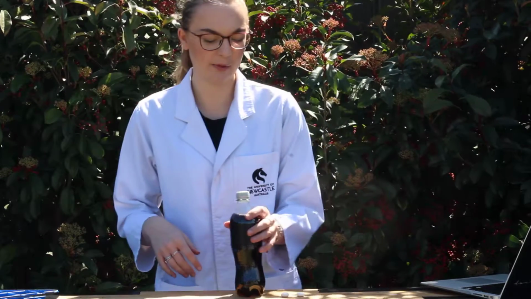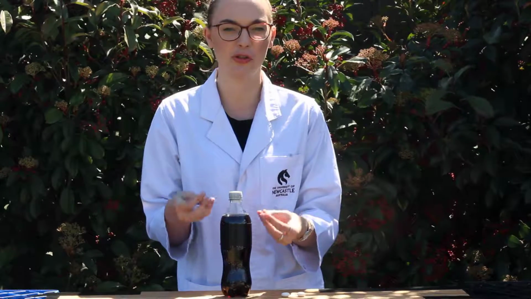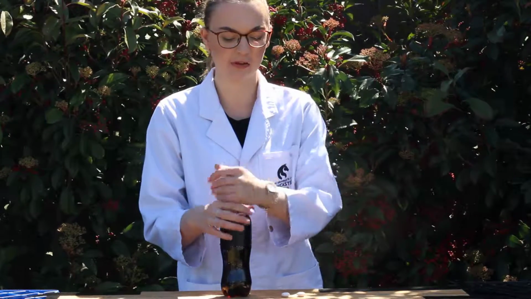So to begin this experiment, we're going to quickly open the bottle of Coke, add the Mentos in, and watch all the carbon dioxide get pushed to the top, causing an explosion out the top of the Coke bottle.